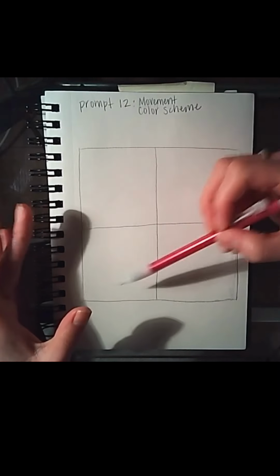Prompt 12 is called Movement Color Scheme. So what I want you to do is create a large box square in your sketchbook and then divide it into 4 sections. So what we're going to do is we're going to give the illusion of movement.